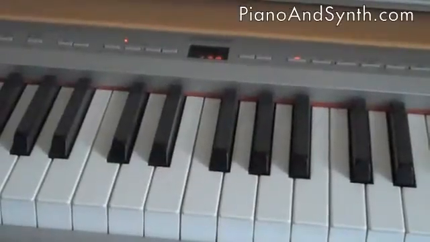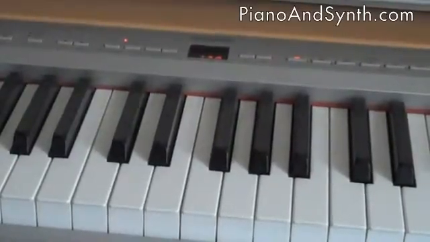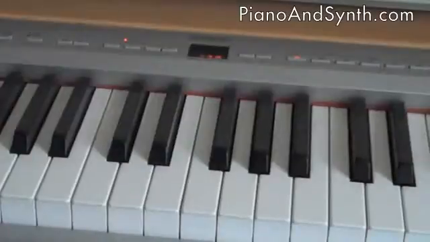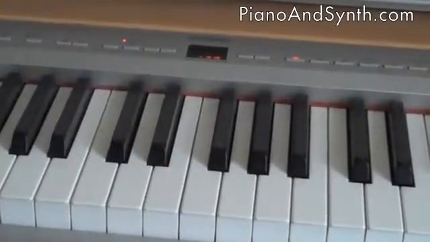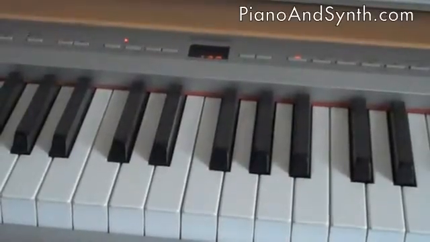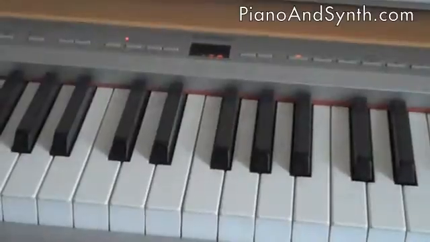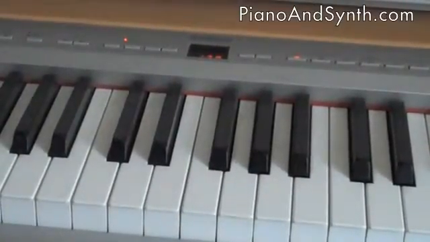Hi, and welcome to Piano and Synth Magazine's guide to note intervals on the keyboard. It can be quite useful to learn note intervals not only for examinations, oral tests, that kind of thing, but also if you want to begin to learn to play by ear. It's useful to be able to begin to learn what different notes sound like next to each other.